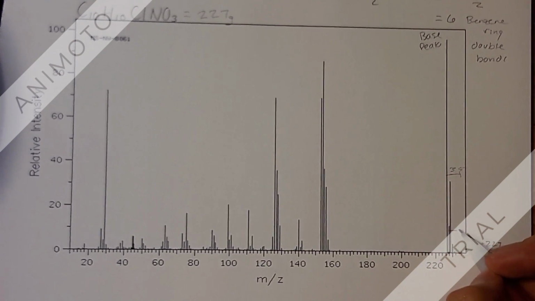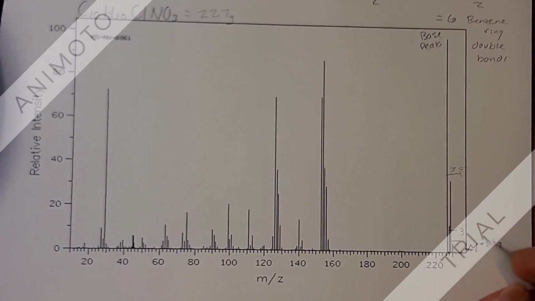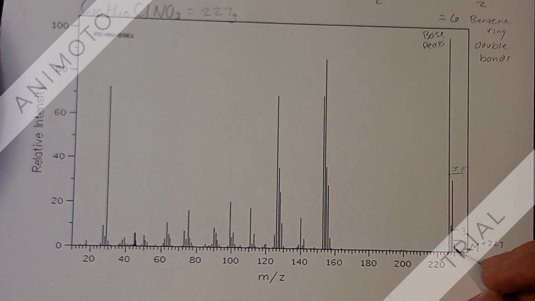This one's going to be 3 because it's at 124. This one's going to be 2.5 because it's at 124.5. And this one's at 125, so it's going to be 2.